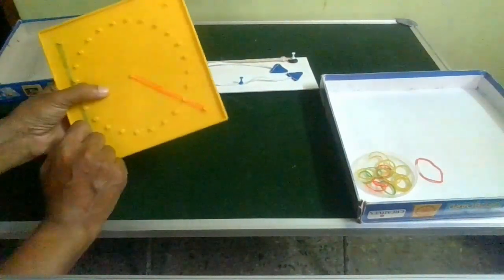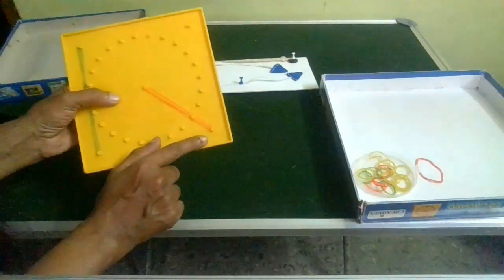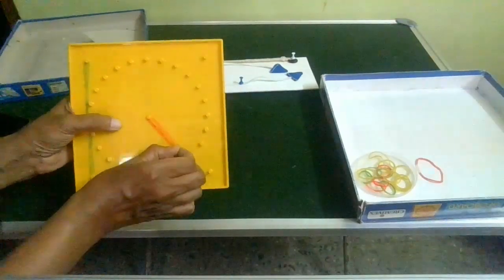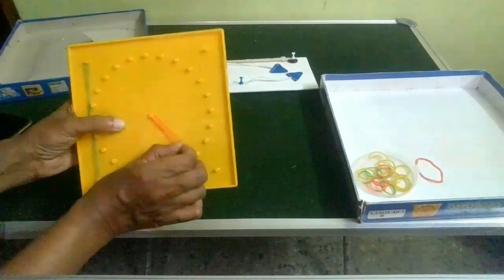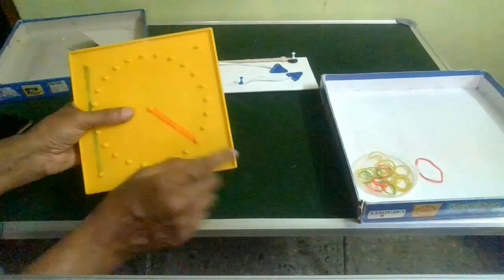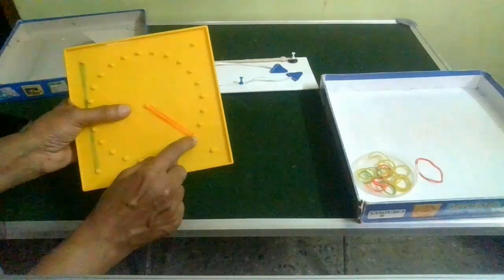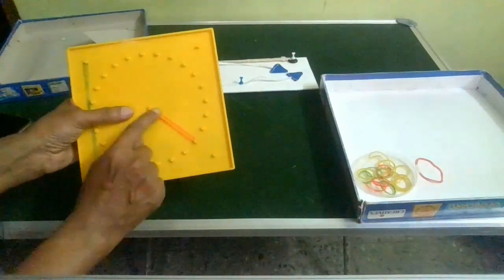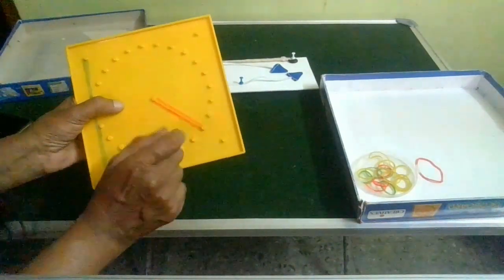This cannot be a radius if I extend it beyond. At the same time, it cannot be shorter than the one that I was shown. Therefore, it is fixed between the center point and a point on the circle. Therefore, this is an example of a segment.